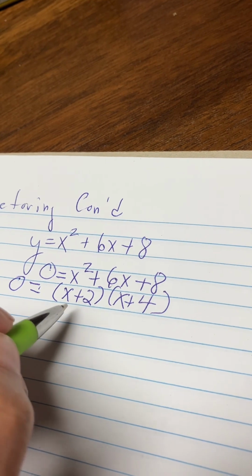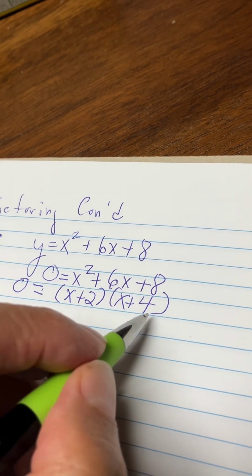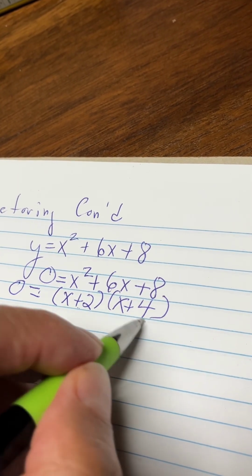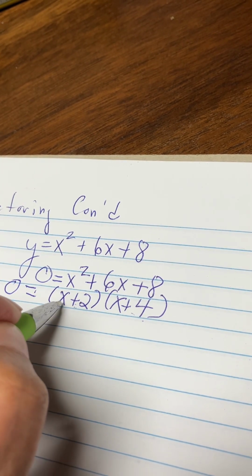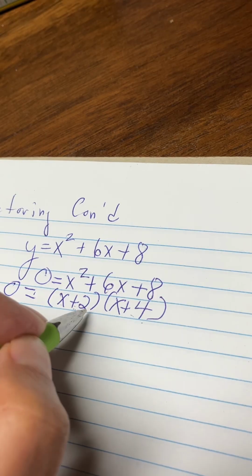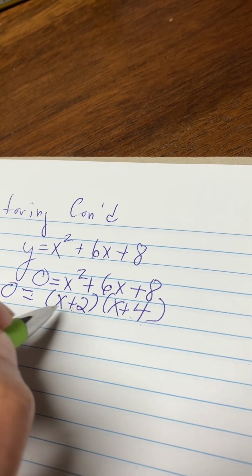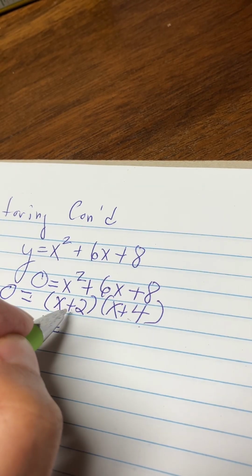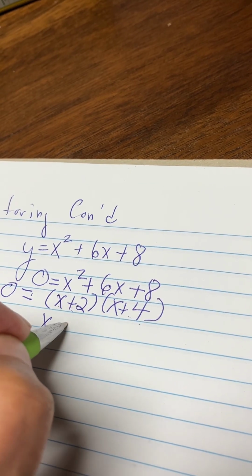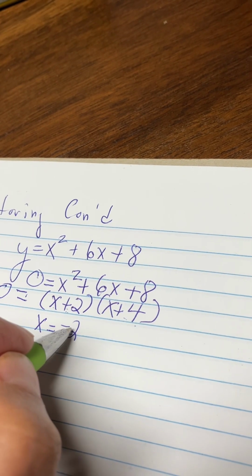again, remember, we're trying to use the zero factor theorem. We have to make these two factors here 0. So what can we replace x with in order to make this 0? Well, we think about it a little bit. If I plug in a -2 here, that's going to give me a 0 here. So -2 is one of my solutions.